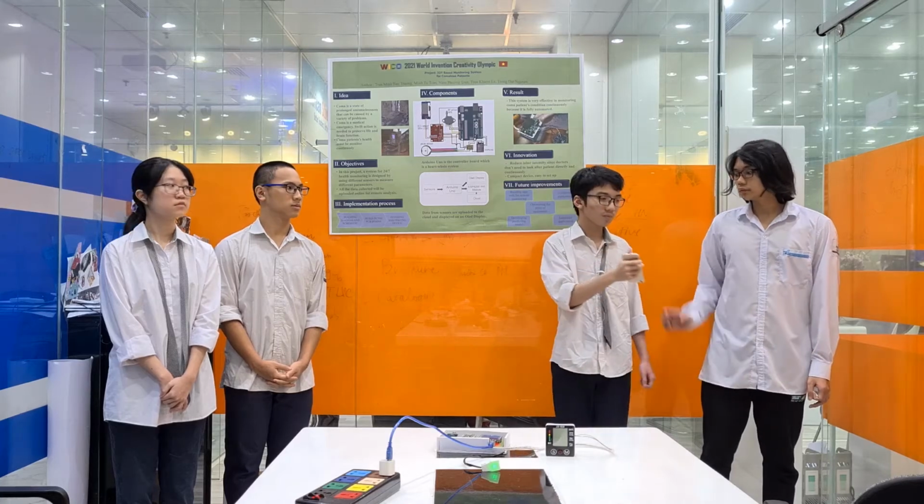Now let's move to the result of our project. During the process of making this project, we encountered many problems, such as wiring and programming. But after all, we have successfully created a device that meets all the initial demands. The system was tested in several conditions, and its performance was way beyond our expectation.